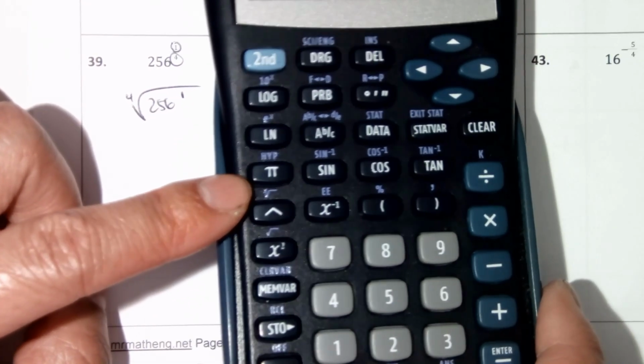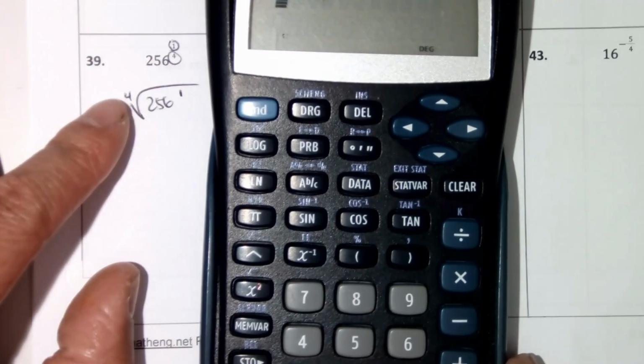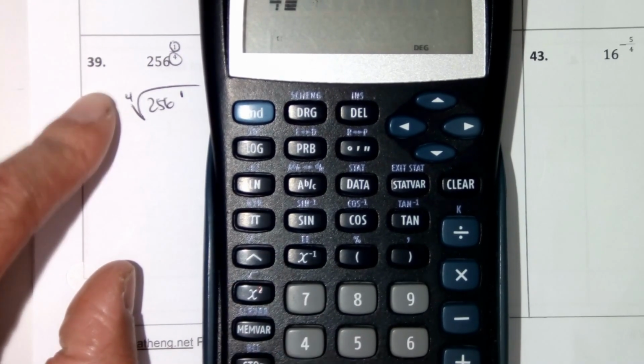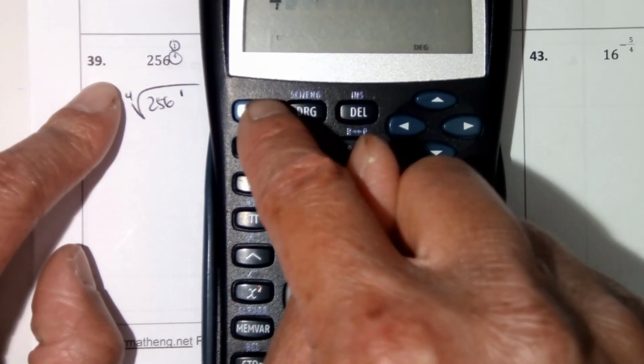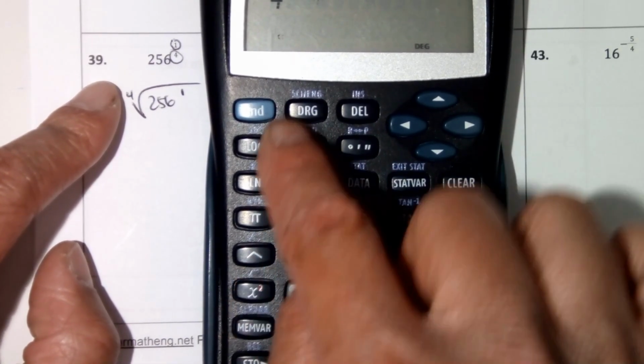Bottom is our index, so we're going to go second up arrow, and we're going to have to type in this calculator the root or index first, then second up arrow here.